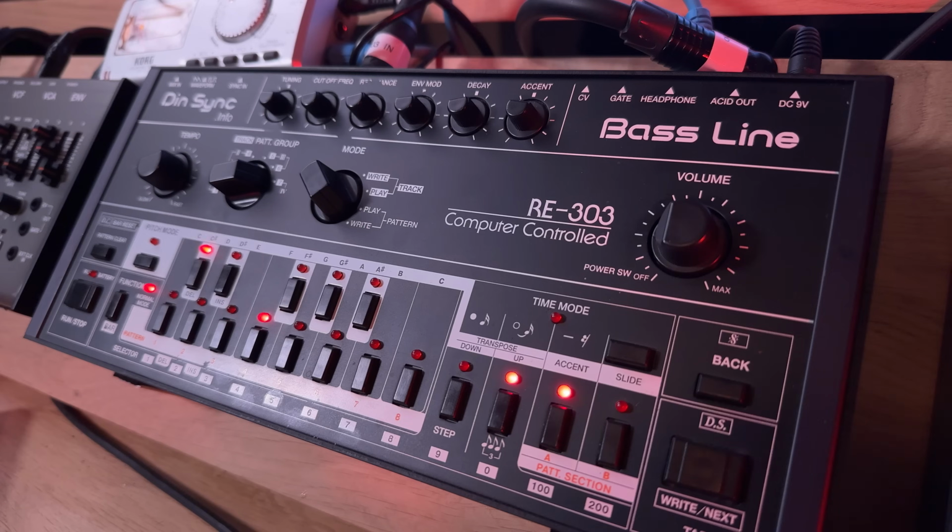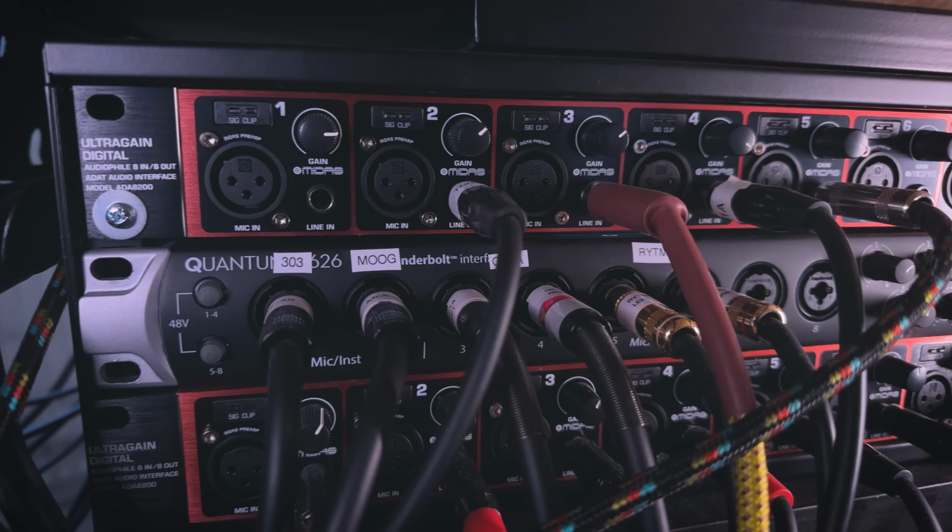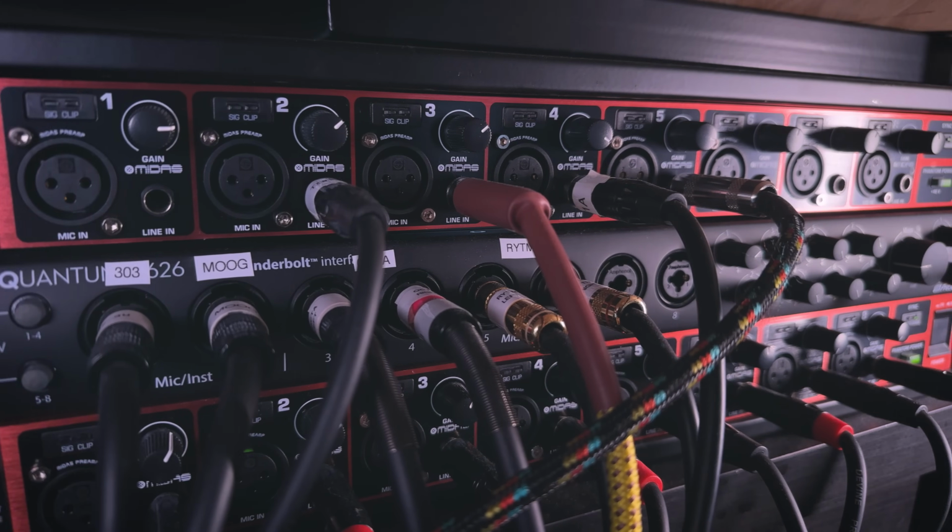Cued by the Multiclock, the RE303, RYTM, and Octatrack send their audio signals to my PreSonus Quantum 2626 audio interface. The 2626 is a Thunderbolt 3 interface with extremely low latency, a full stop requirement in a live setting. The MIDI from the hardware should trigger a near instantaneous sound from the software. Having any noticeable delay would be unacceptable.